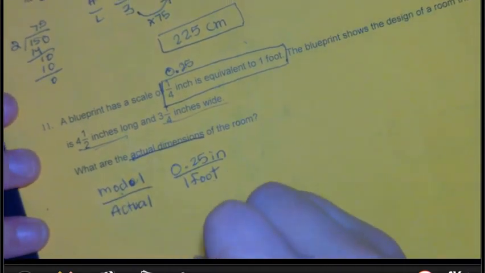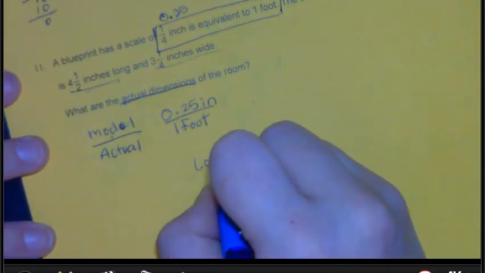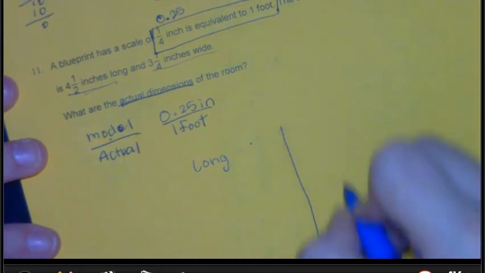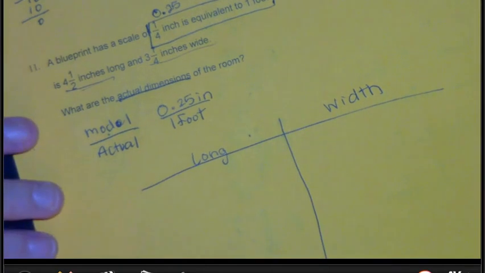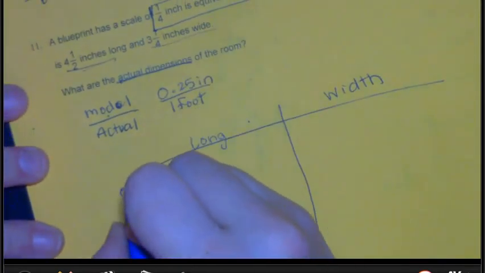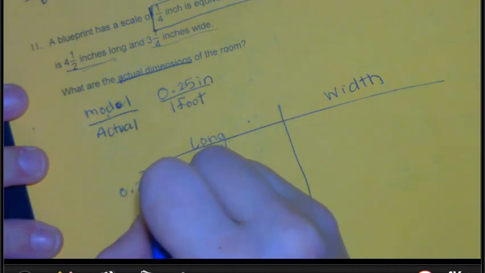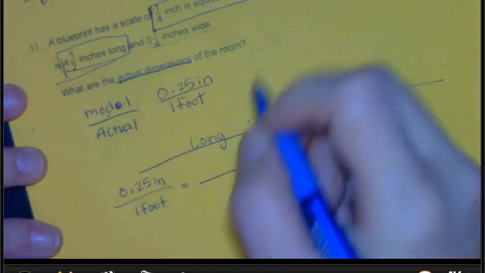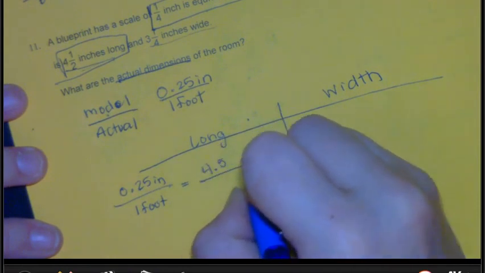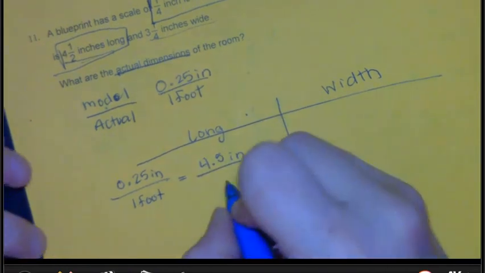So I want to know what the actual dimensions of my room are. So I want to know the length and the width. So let's go ahead and I'm going to split this up, and I'm going to go long ways, and then I'm going to do width. And then we're going to set up proportions to solve for both. So let's go ahead and start with our scale factor of 0.25 inch over 1 foot is equal to, well, I know that it's 4.5 inches long, which is 4.5 in decimal over x.